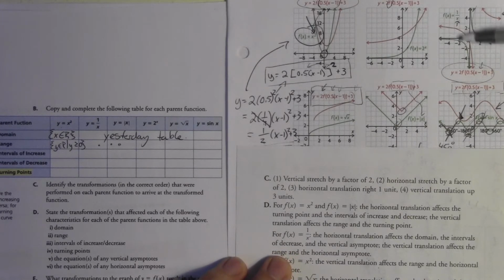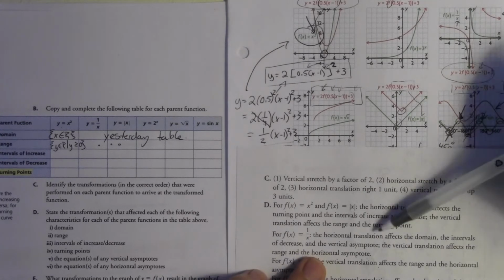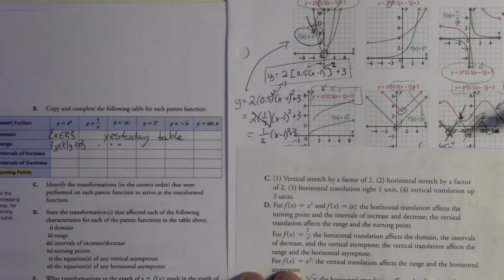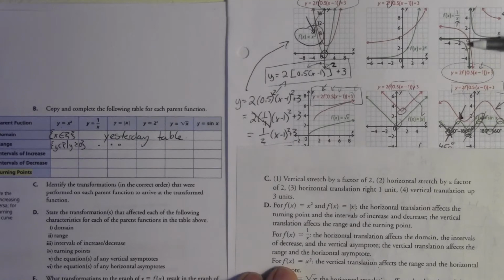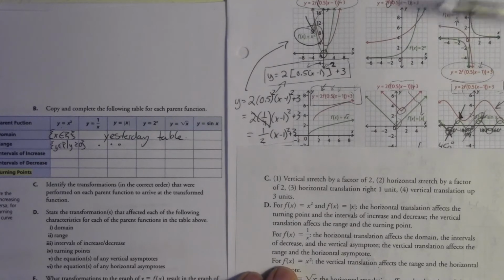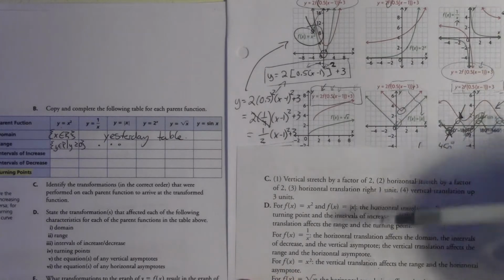It affected the intervals of increase and decrease because now you're decreasing up until 1, whereas previously you were decreasing up until 0. Okay? And the vertical asymptote again was moved from 0 to 1. The vertical translation affects the range and the horizontal asymptote. Again, the horizontal asymptote gets moved and the range now changes because the one value that it couldn't be was originally y equals 0. Now it's going to be y equals 3. Okay? This stuff is pretty easy.